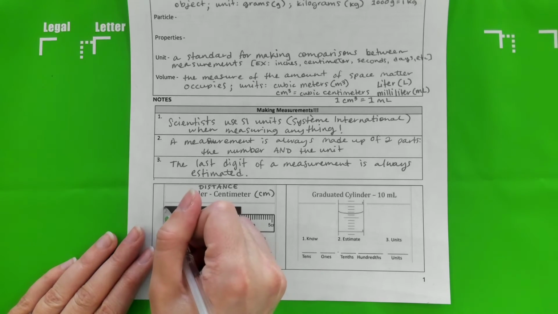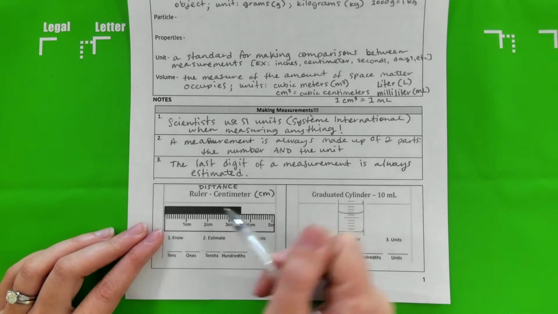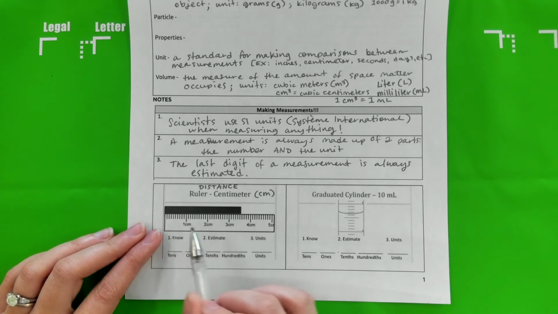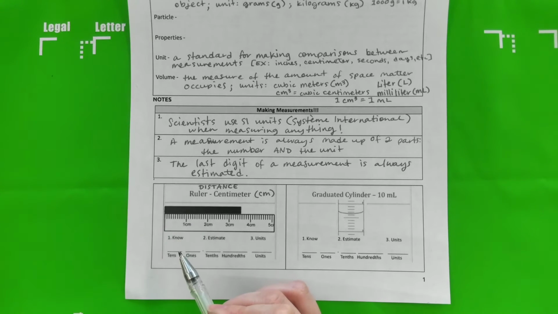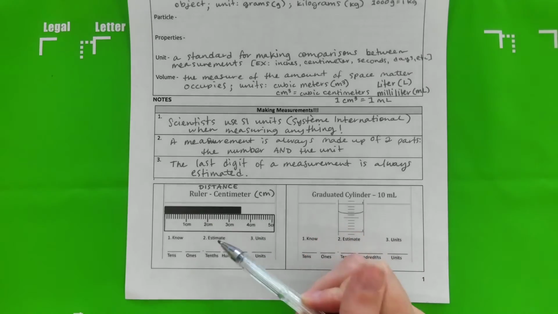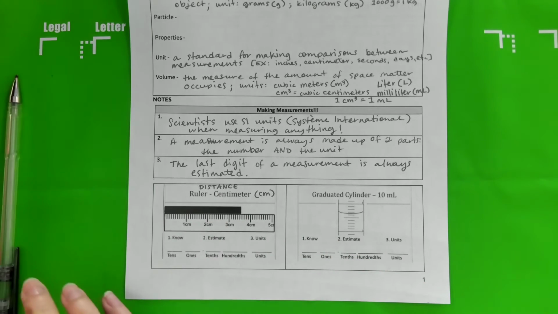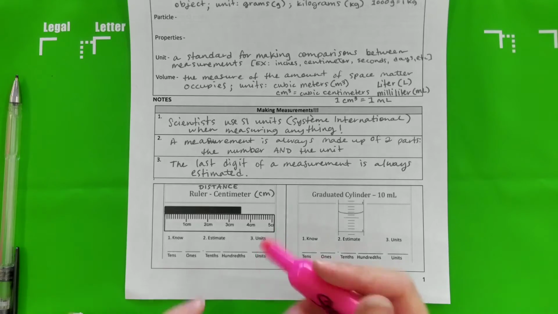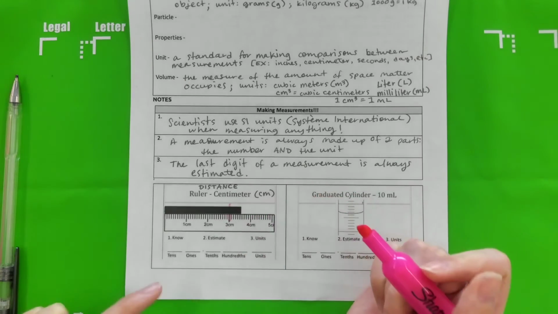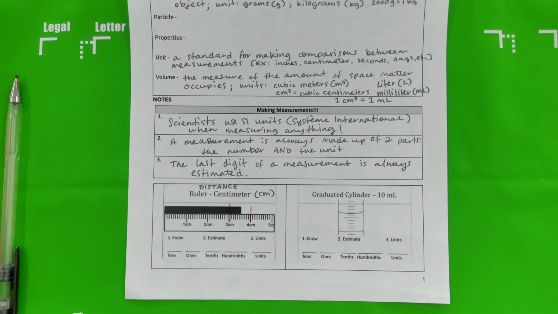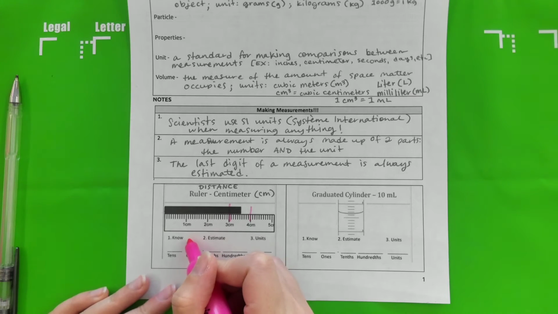What we see here is it's lined up nicely at 0, and we can see it goes all the way to, like, here. So when we're recording this measurement, we are going to look at all of the tick marks. We'll start off with the big ones because these represent a larger value, and then we'll use the smaller tick marks to get more precise. So we know that our first measurement is at least 3 centimeters, because it is in between the 3 centimeter and the 4 centimeter mark. So we know that the first digit in our measurement is a 3.